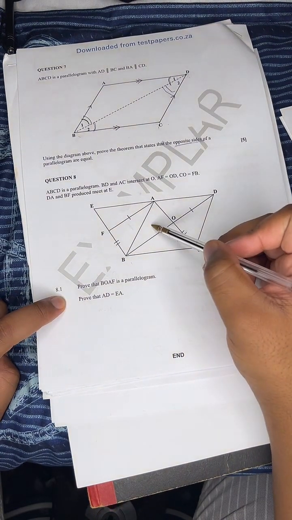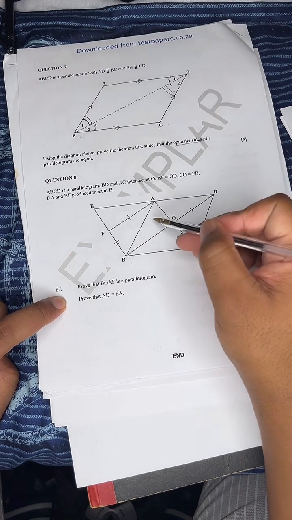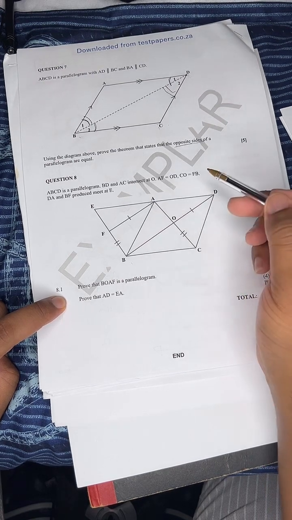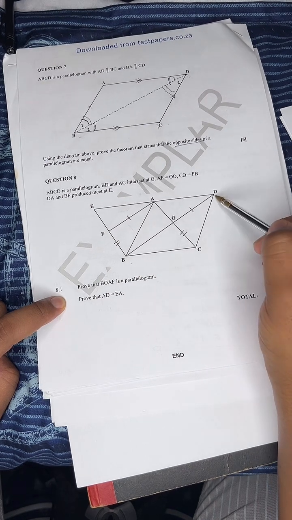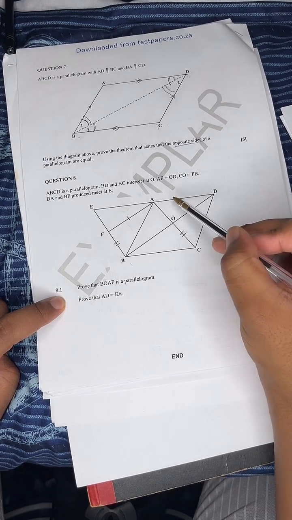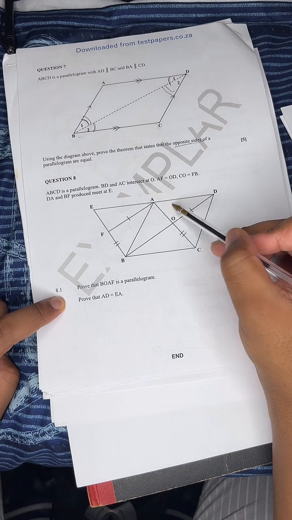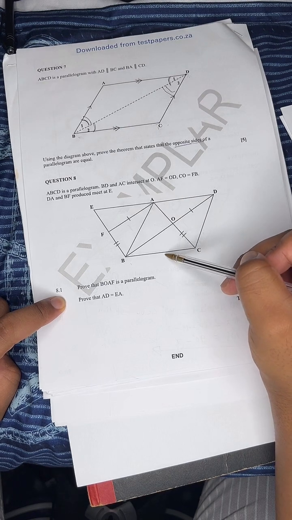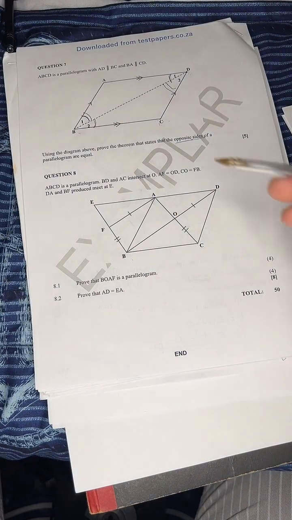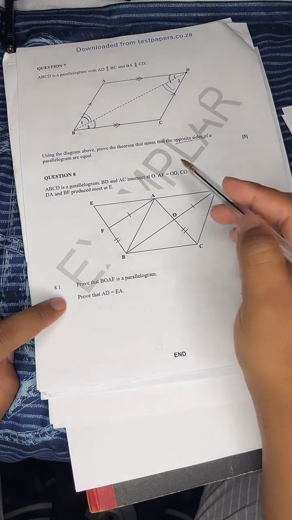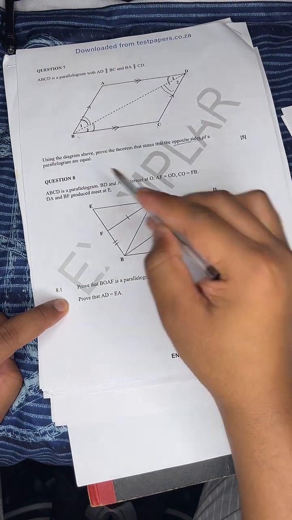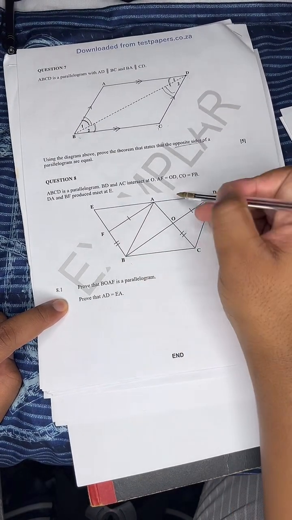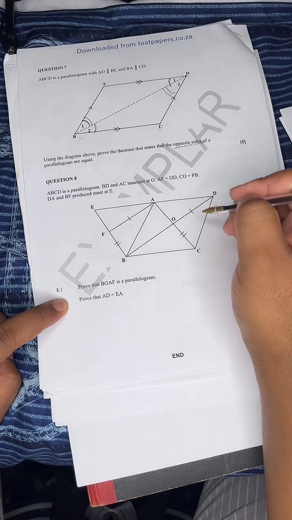So we will know that through a parallelogram, this line AB is parallel to DC, right? And then AD is parallel to BC. Am I clear? And one other aspect from this question, which is very important, is that opposite sides of a parallelogram are equal. So in other words, this side and this side are equal.